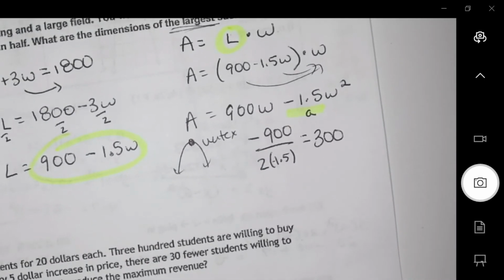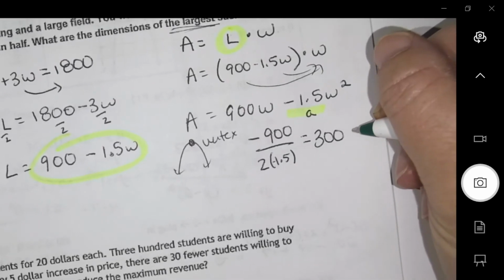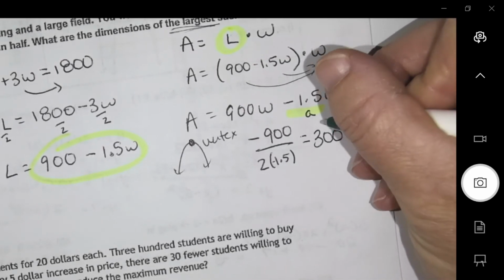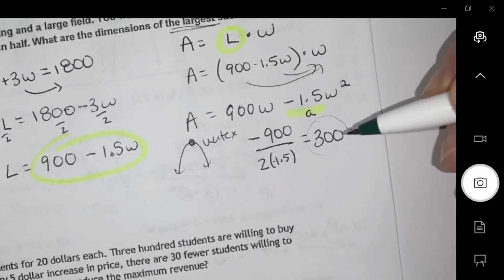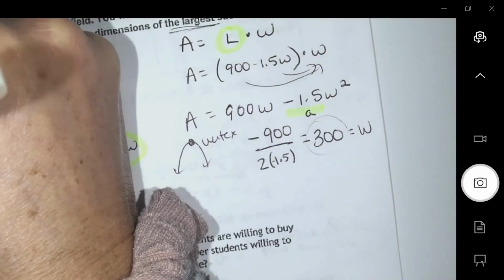Which is normally what I would say is the x of your vertex, but this is not an x of your vertex. Instead of x, it's the w. So this would be 300 feet.